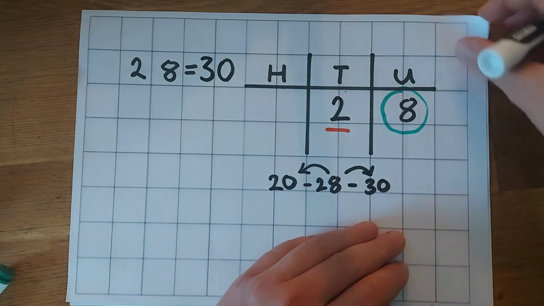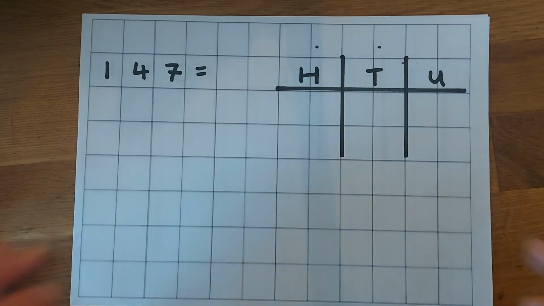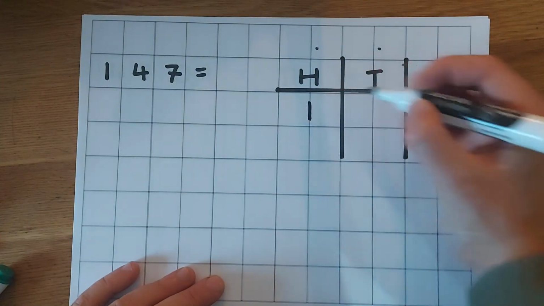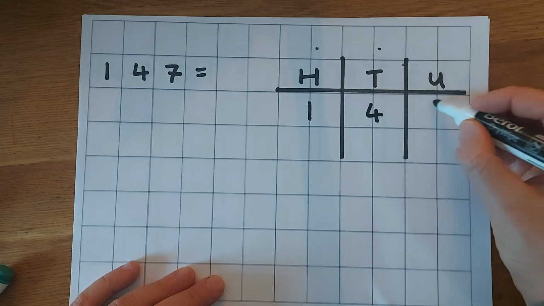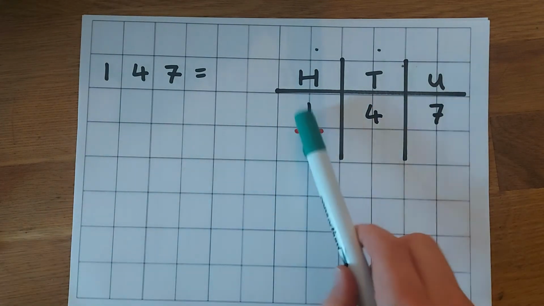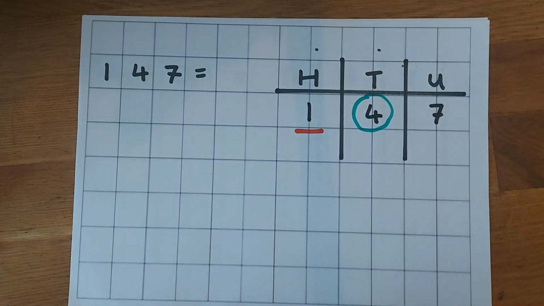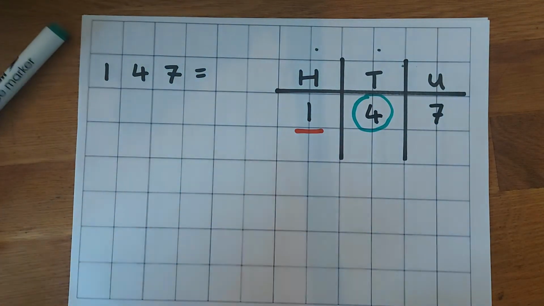Right, let's look at another one. This time it's going to change, okay? We've got 147 here. So let's write it in, use our knowledge of place value. Here you go. Now I'm rounding to the 100, so I'm rounding to this number. So therefore, if I'm rounding to that number, it means I'll be looking at this number to tell me whether to round up or down.